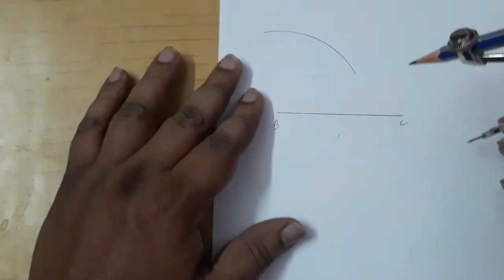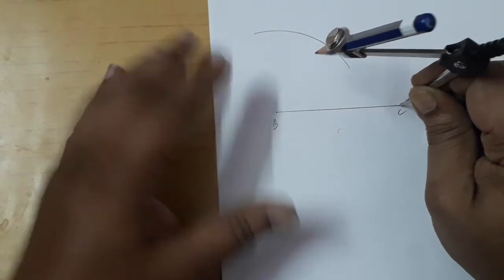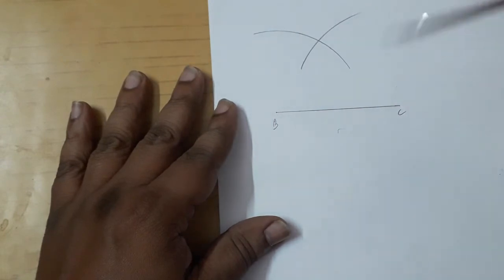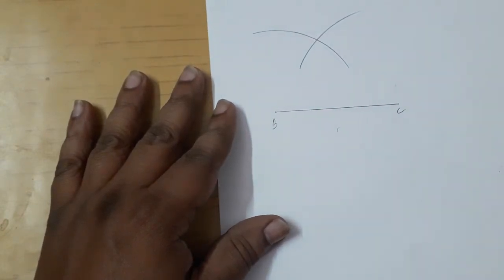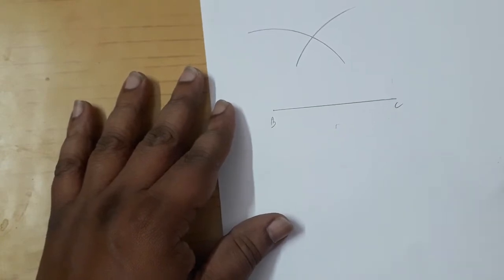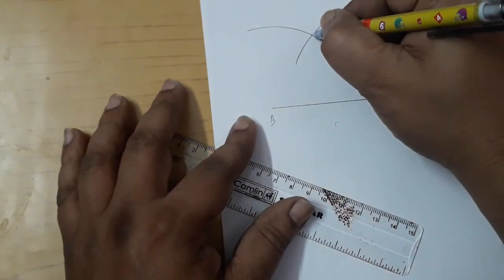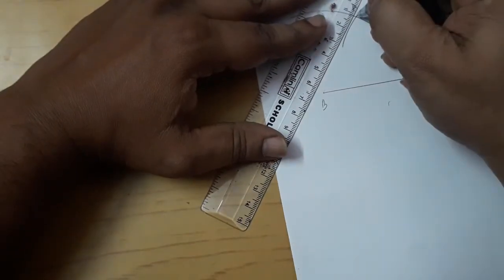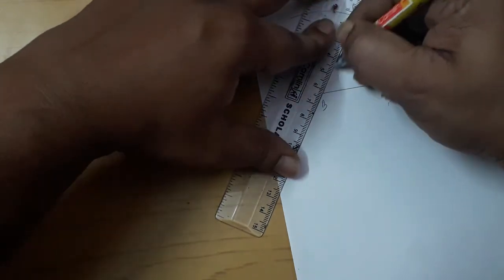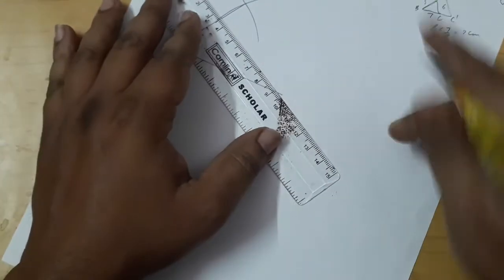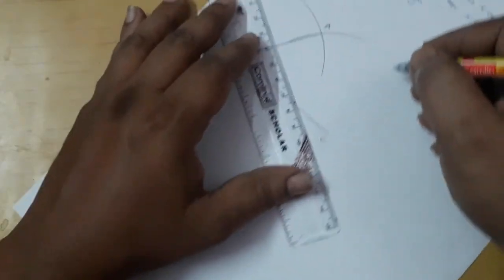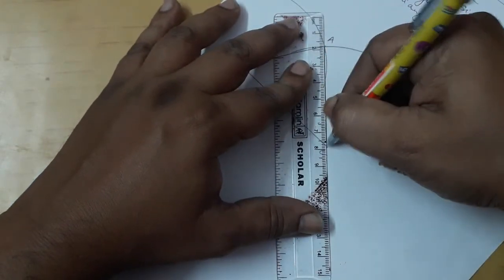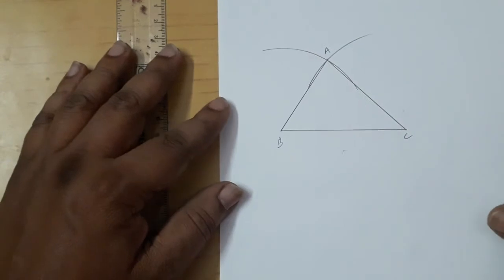At 6 centimeters, I'll keep the pointer at C and construct an arc in such a way that it cuts the first arc. Wherever the two arcs intersect, that will be our A. And I'll draw a line connecting A to B and A to C. So now we've got our triangle ABC.